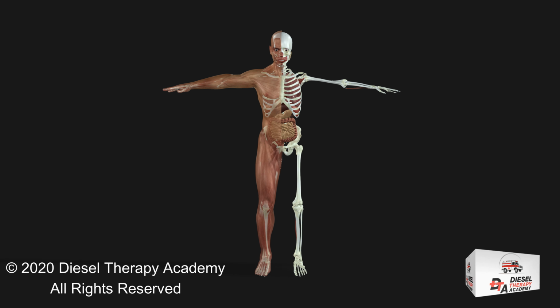The fluid acts as a lubricant to reduce friction as the 2 layers slide against each other, and it helps to hold the 2 layers together as the lungs inflate and deflate.